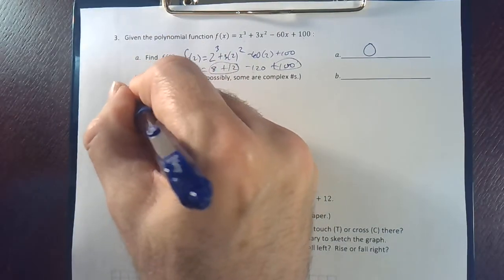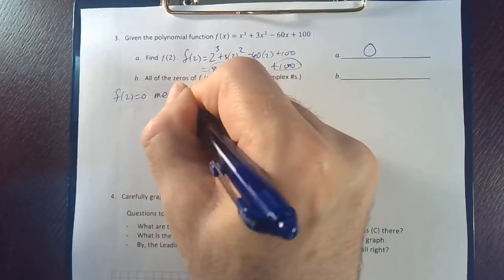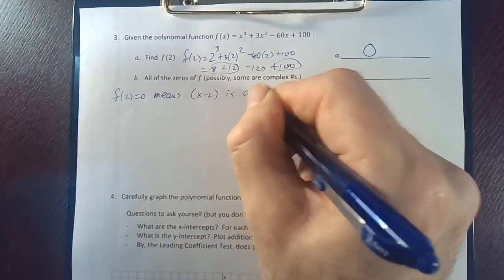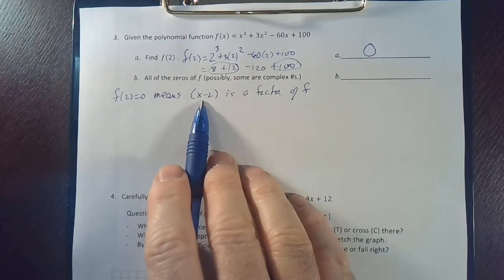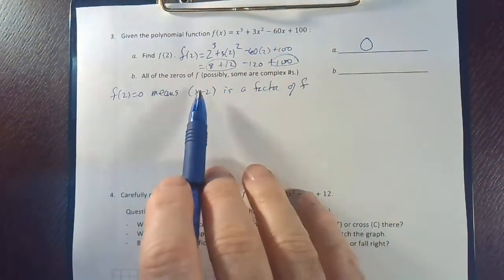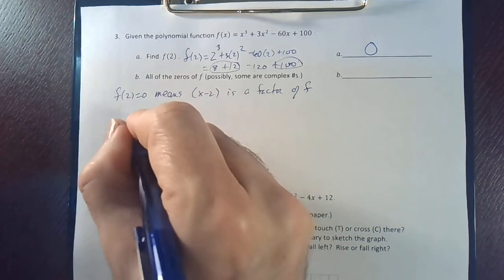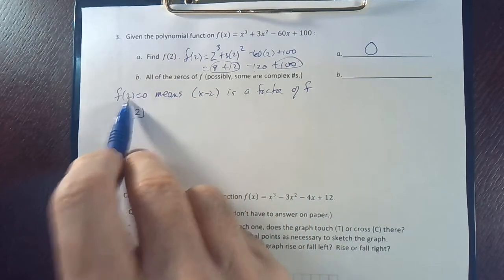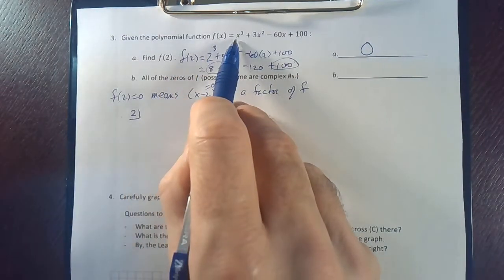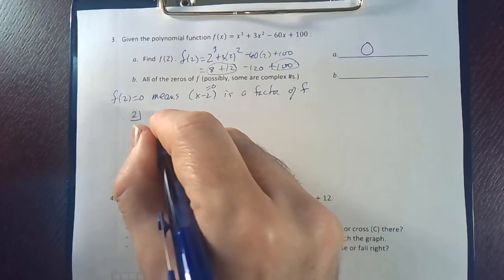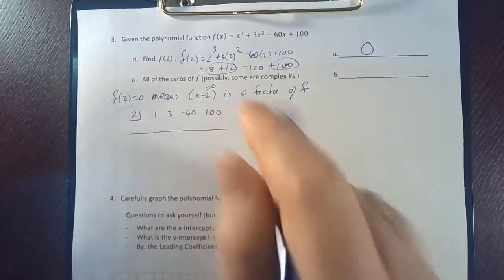Well, does that help us at all? We know that f of 2 is 0, which means that x minus 2 is a factor of f. So we could use synthetic division now and divide this polynomial by x minus 2. In synthetic division, that means that we put 2 in the cup. 2 is the zero. You set that equal to 0, and you get x equal 2. And then we take these coefficients, 1, 3, negative 60, 100, and do our synthetic division.